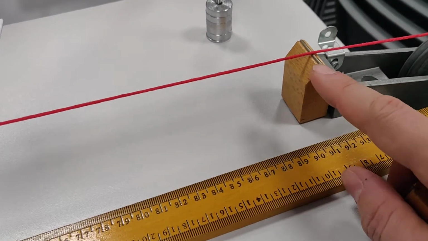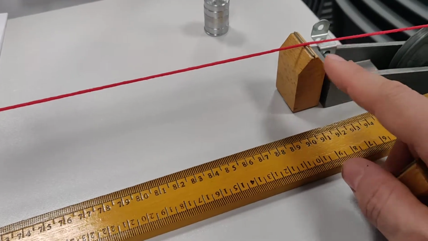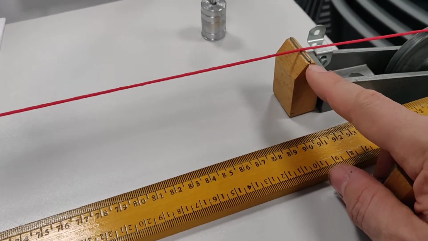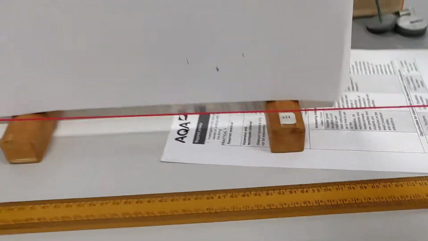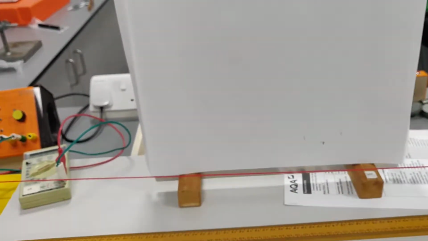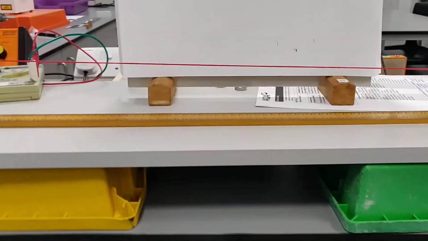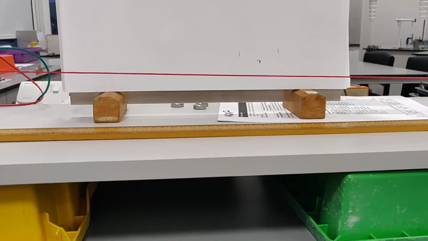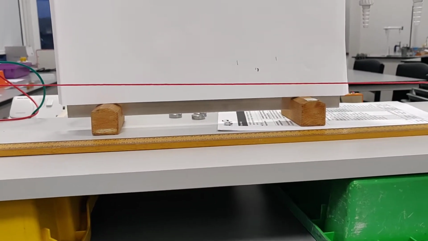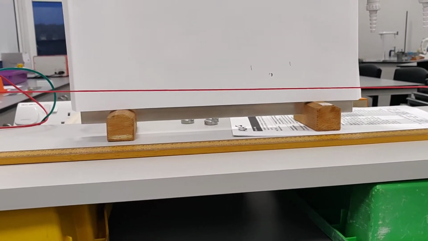You can use a prism, a glass prism instead, if you haven't got one of these particular kind of wooden bits. The other bit of equipment you can see I've got here is a white screen, and that's so I can see the waves. Well, if I come down here, the red string contrasts nicely against the white to enable me to see the waves as well as I possibly can.